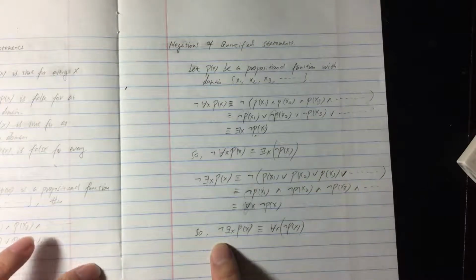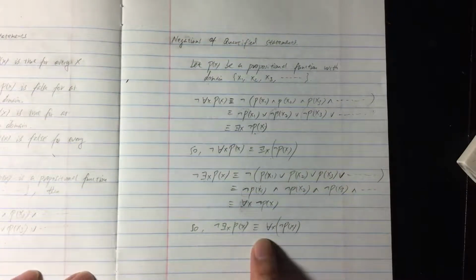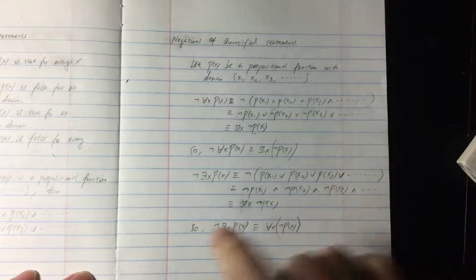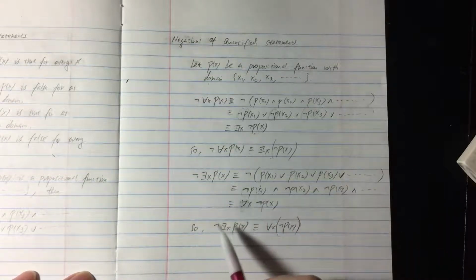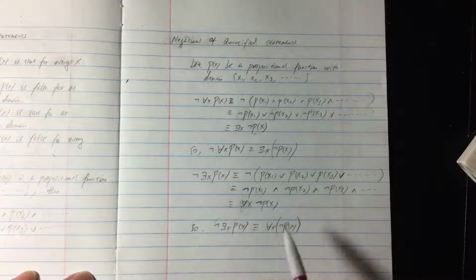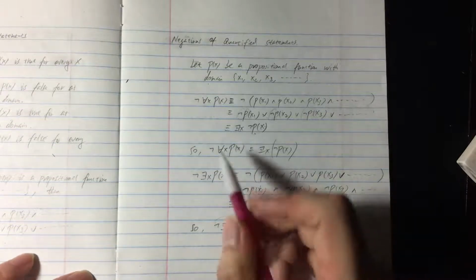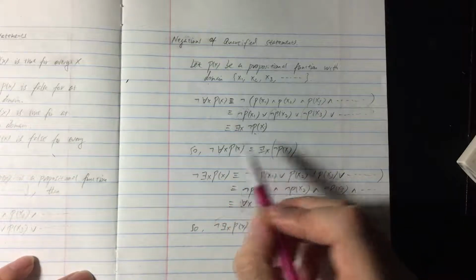When we bring negation inside a quantifier, the quantifier will be switched. There exists x becomes for all x, and for all x becomes there exists x.